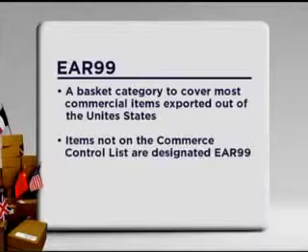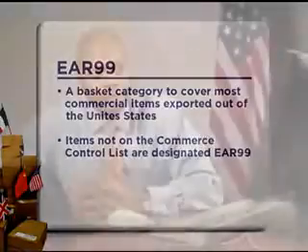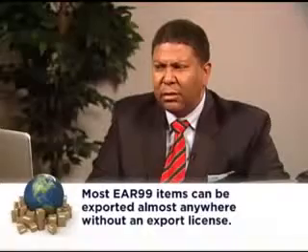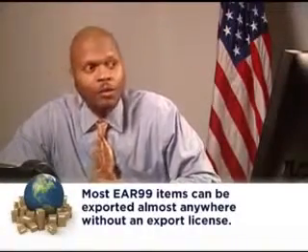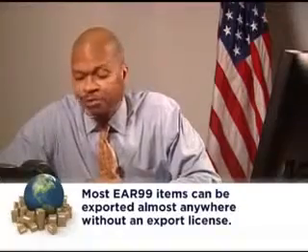If your item is not described in an ECCN on the Commerce Control List, then it is designated as EAR99. EAR99 items generally consist of low-technology consumer goods, things like clothing, jewelry, artwork, and household goods. In most instances, EAR99 items can be exported to almost all destinations without an export license from the Department of Commerce.